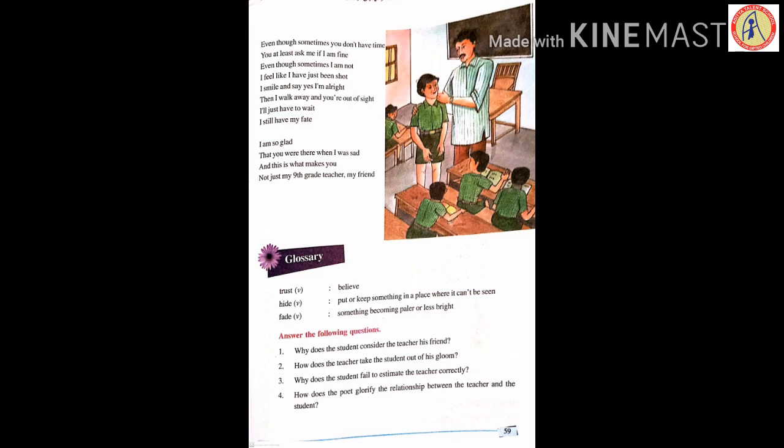If the student is sad, the teacher goes and counsels them. What is the reason you are so sad? What happened? Next time you get good marks. Always a teacher gives a push to the child. So every student feels a teacher as a friend. It's a wonderful poem where this boy is explaining his happiest experience in his life.